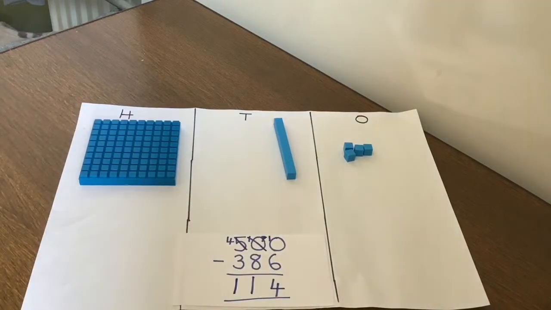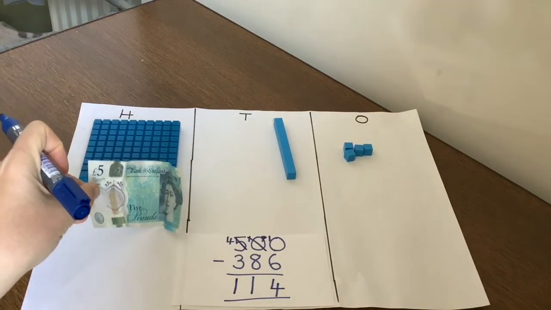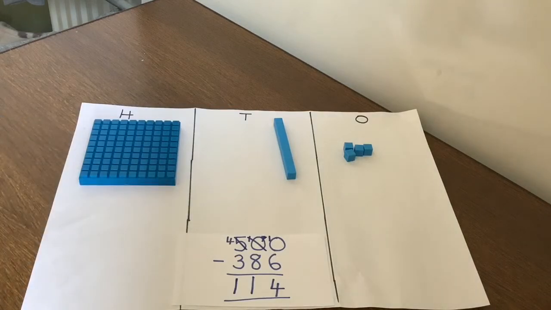So if it was money, if I was paying with £5 and my item was 386 pennies or £3.86, I would have 114 pennies change or £1.14.